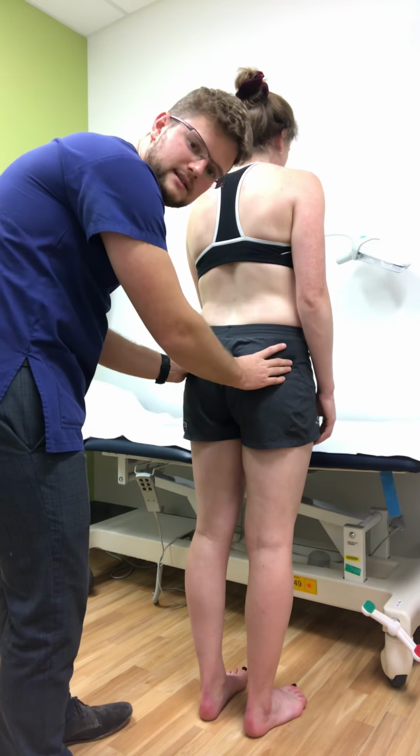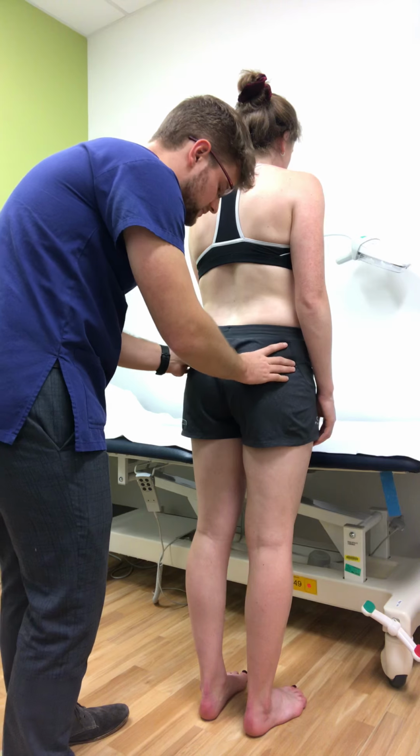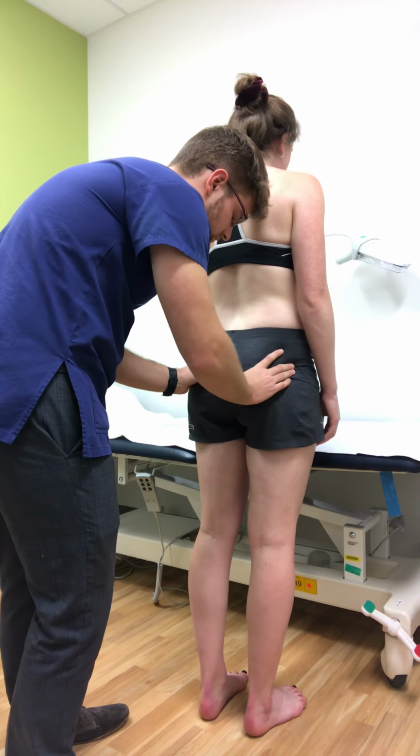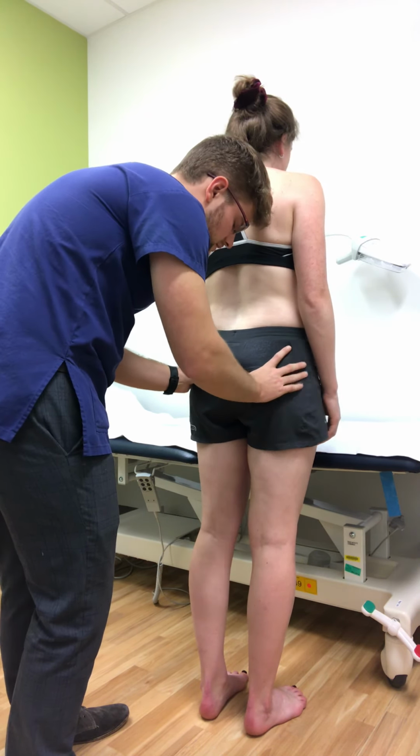When we get down to the PSIS, this is the transition from lumbar to the SI joints. So we palpate then into the SI joints, and at the bottom, the V of the sacrum, we can palpate the attachment of piriformis. We then move into the gluteus muscles, and we can palpate over the greater trochanter.